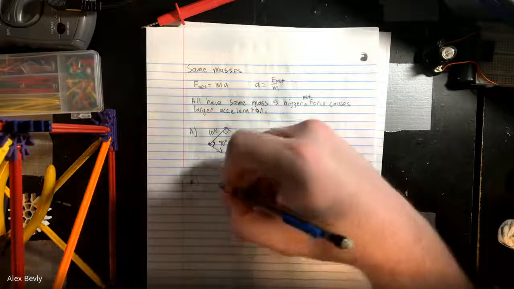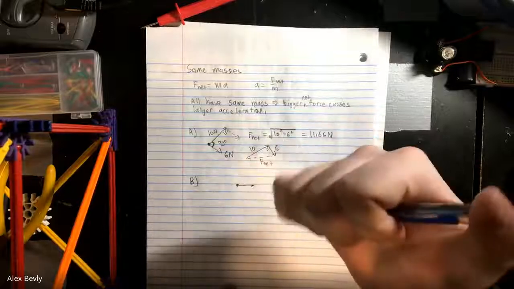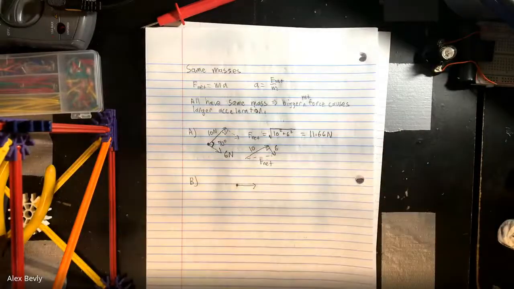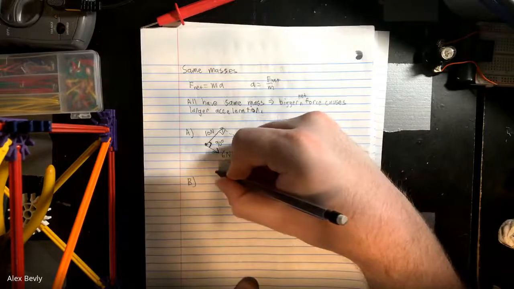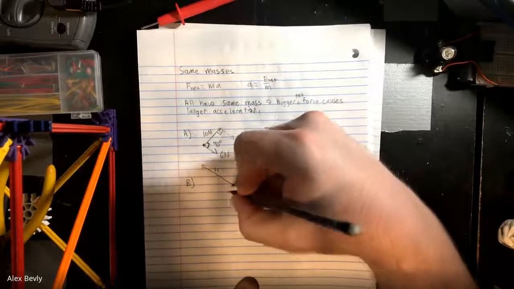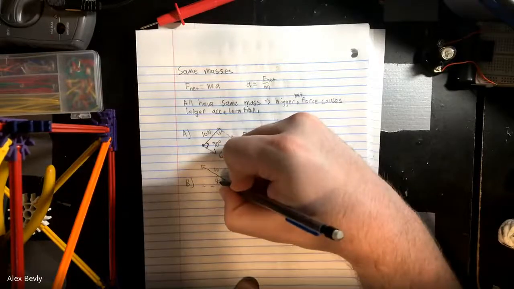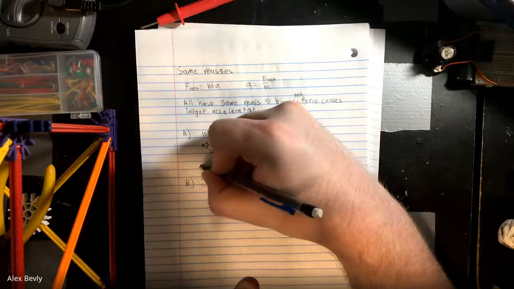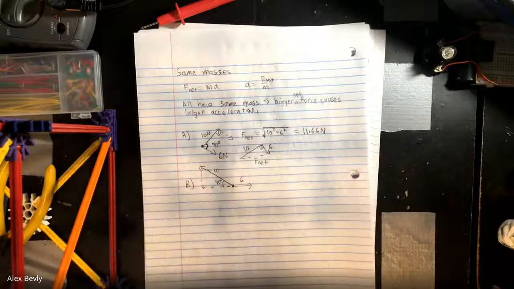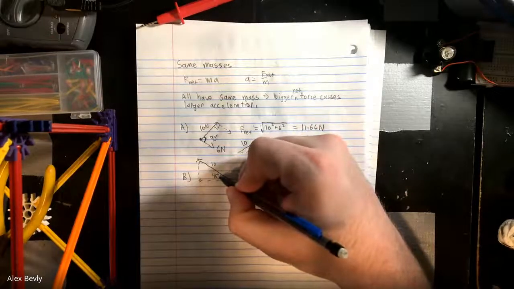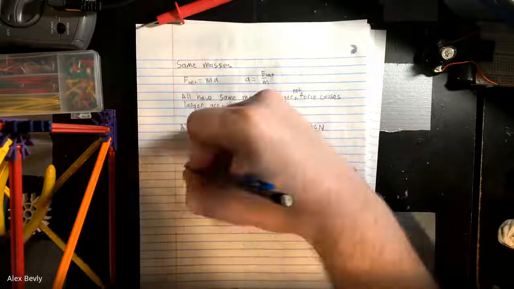B is a little bit messier here. Let's draw this nice and big. We have a 6 newton force this way, and then we have a 10 newton force at 45 degrees. Now, we're going to have to split up this vector, right? So we're going to have to figure out how much of this is going in the x direction, how much is going in the y direction. So I have my angle right here. Well, this is the side touching the angle, so this is my adjacent side. This is the side opposite to the angle.